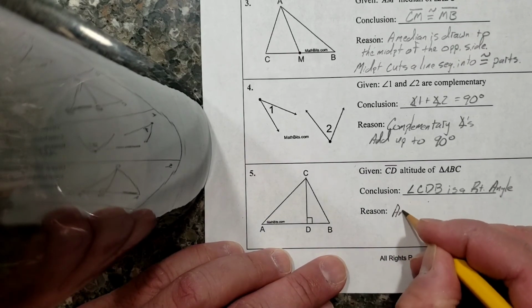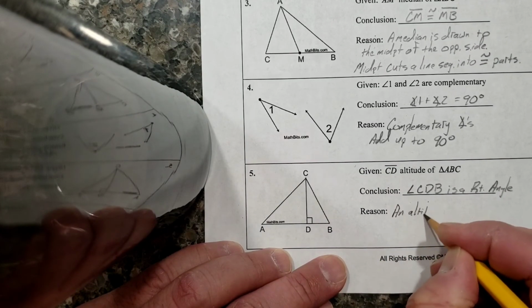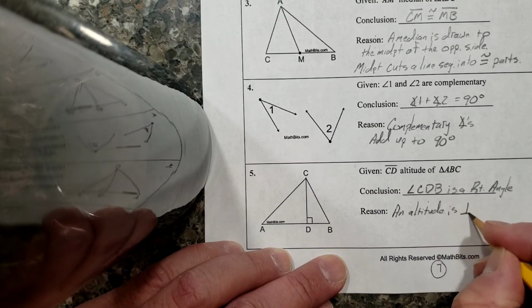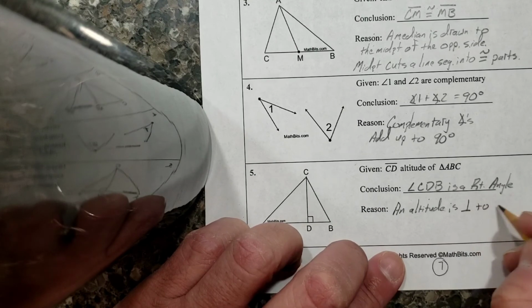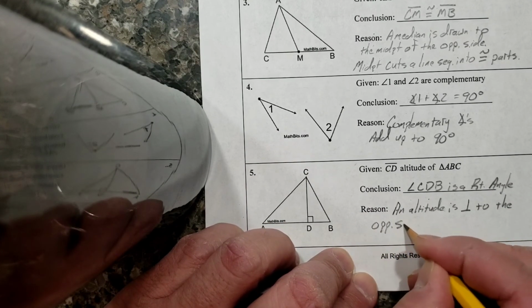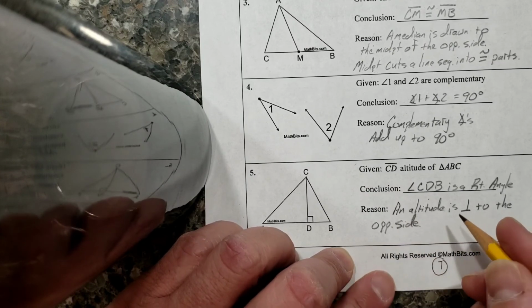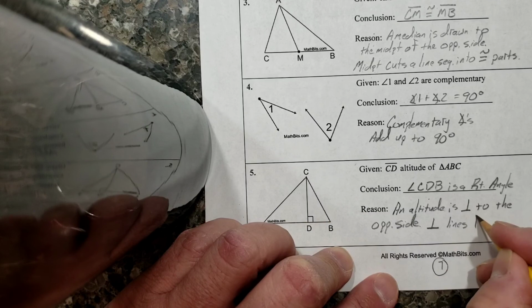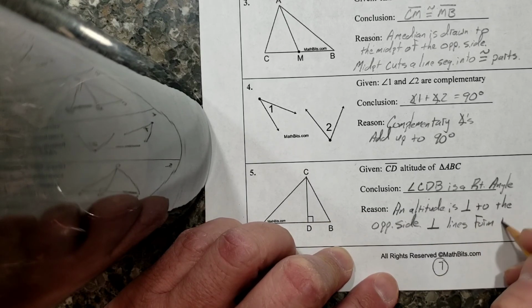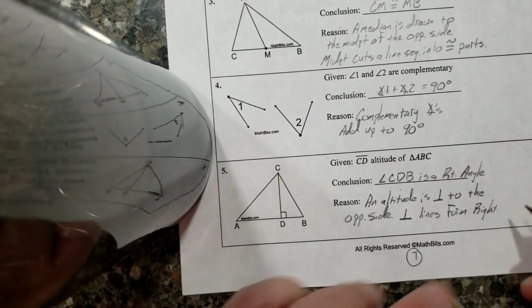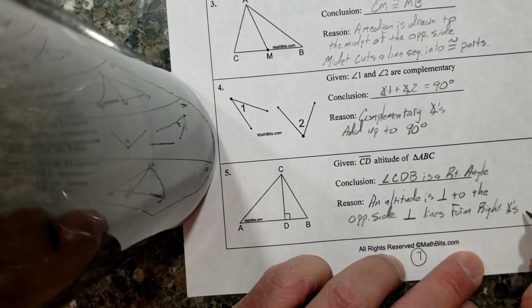An altitude is perpendicular to the opposite side. Okay, and then we say perpendicular lines form right angles.